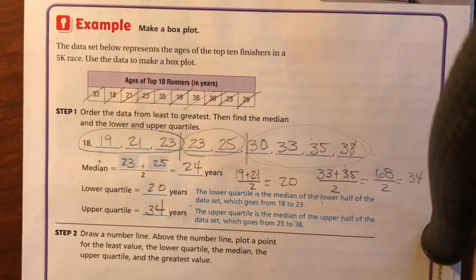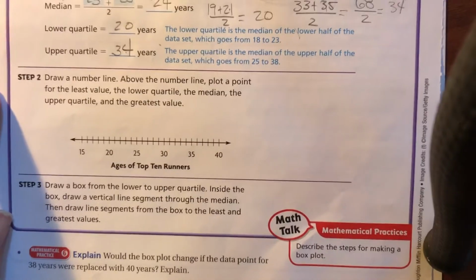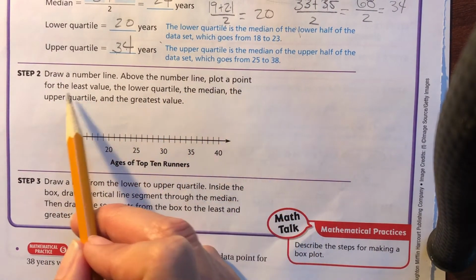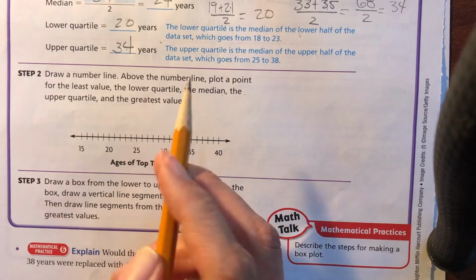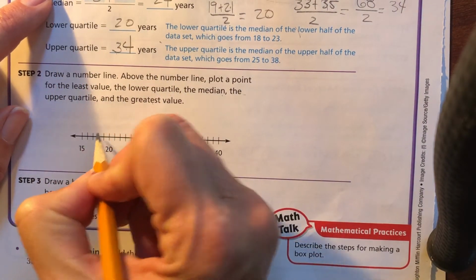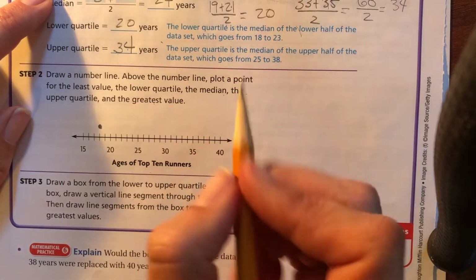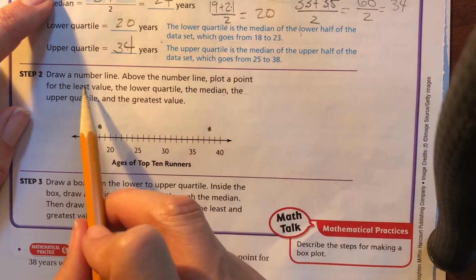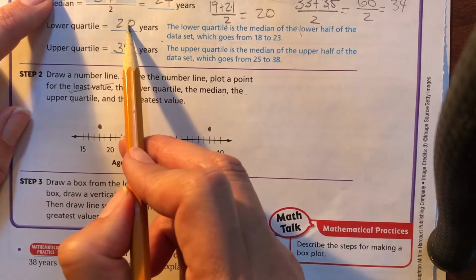Okay, so now we've got our number line and our data, so we can start our box plot. We draw a number line. Above the number line, plot a point for the least value, the lower quartile, the median, the upper quartile, and the greatest value. Our smallest value is 18, so 16, 17, 18, right there. Our greatest value was 38, so right there. We've done the least value, and the lower quartile median, which was 20.